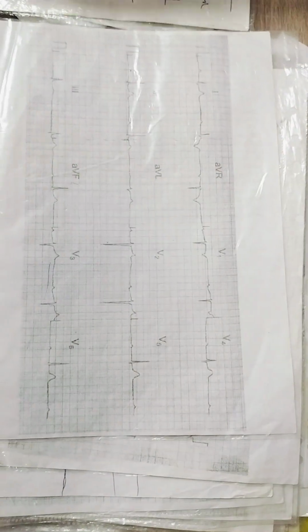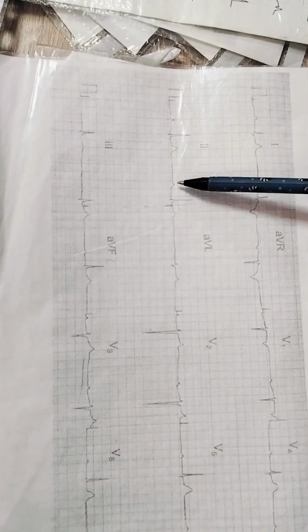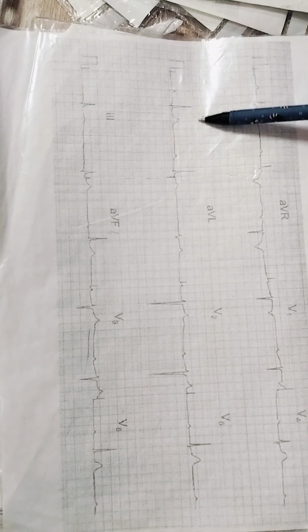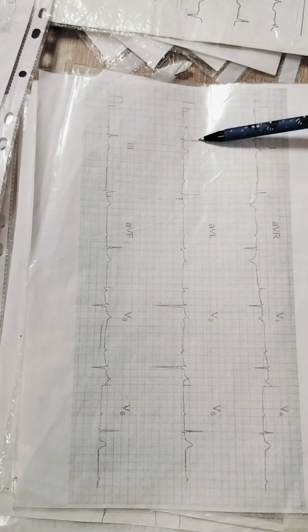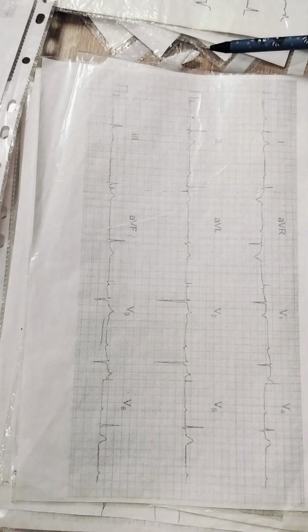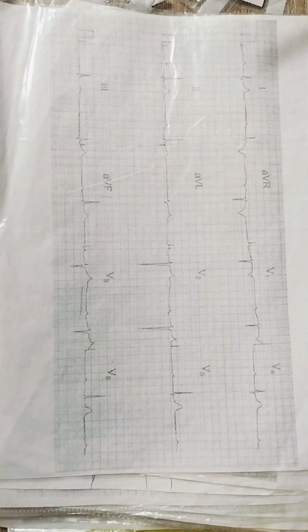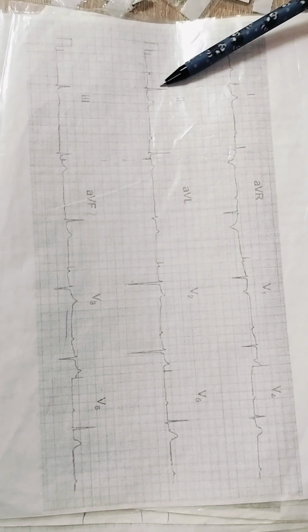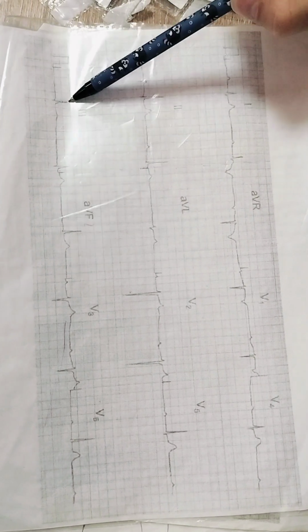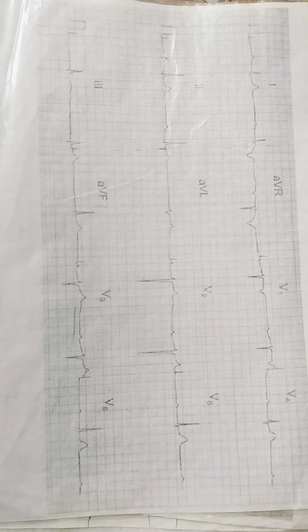This one is for future. P, P. Rhythm is sinus, but is it rhythmical or not? We don't know. We need one more complex. It's not enough to have only two complexes. Electrical axis. The biggest is this one, bigger than this. So electrical axis is normal.